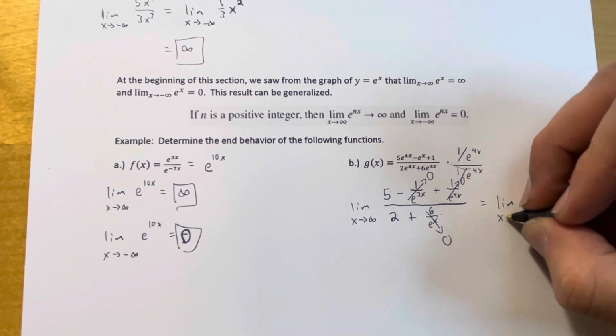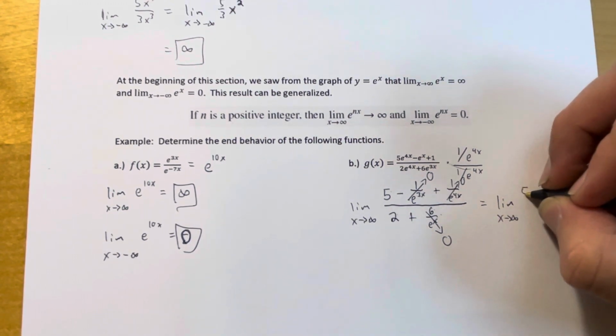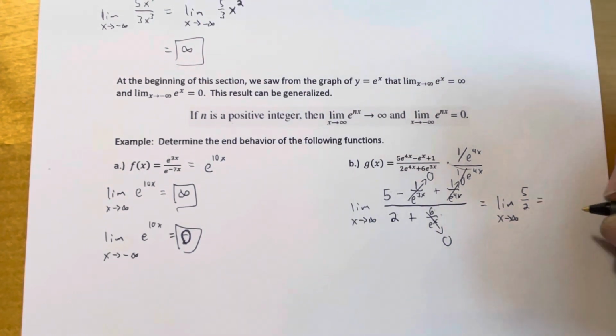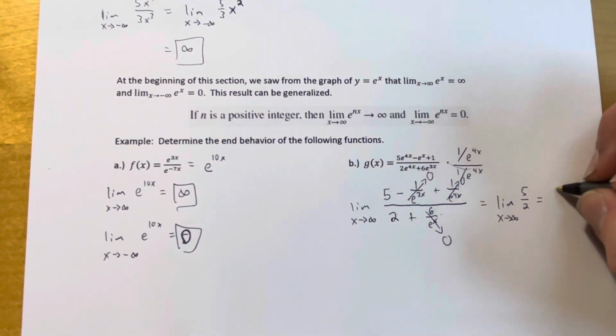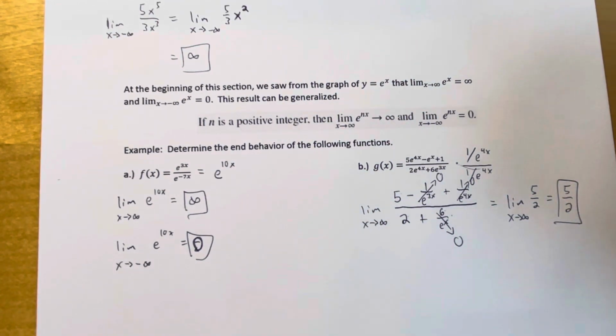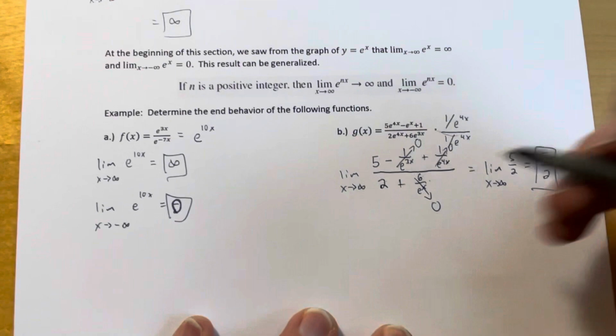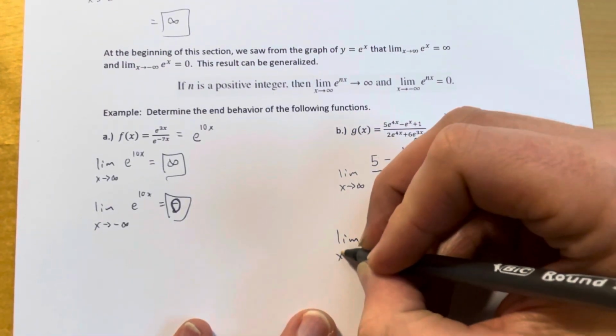The limit as x approaches infinity of 5 halves. And being a constant function, it doesn't matter what x is approaching, that only comes out to that constant. So we get 5 halves right there. Okay? So that's one down. What about the limit as x goes to negative infinity?